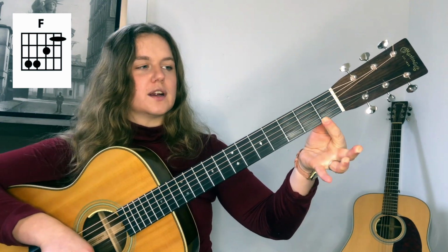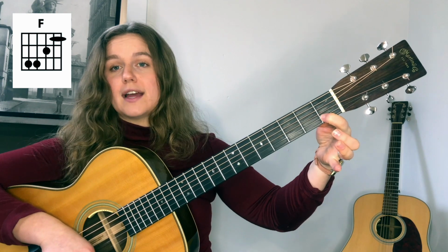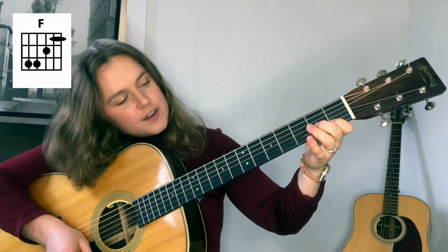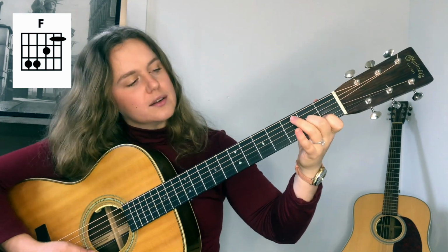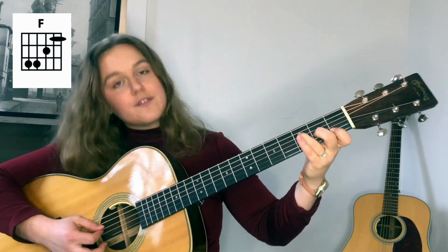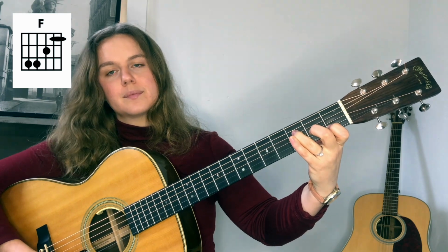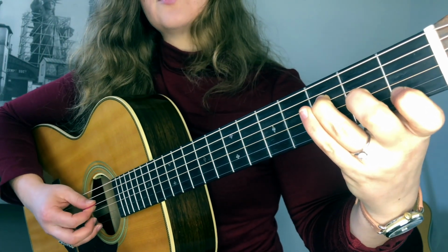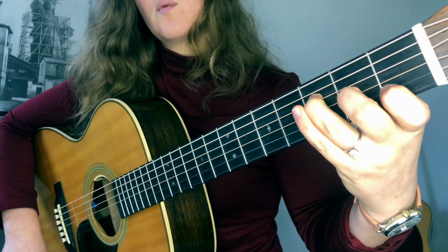Our first finger, our pointer finger, will go to the 1st fret, 2nd string. Our 2nd finger will go to the 2nd fret, 3rd string, and then our ring finger will go to the 3rd fret, 4th string. And when you strum, you'll start on string 4 through string 1.